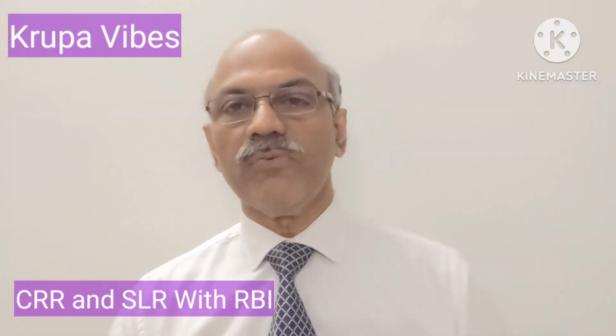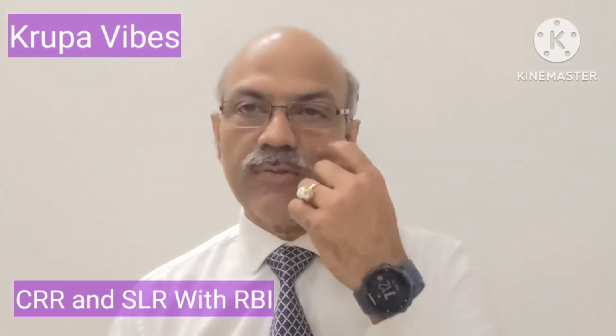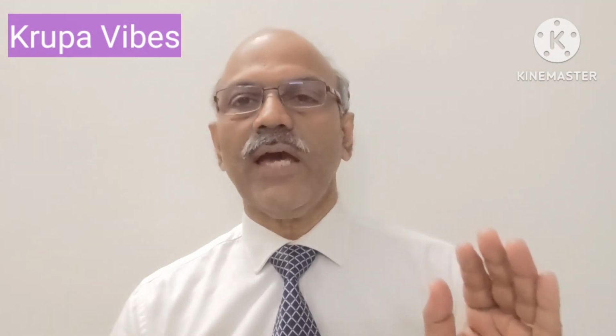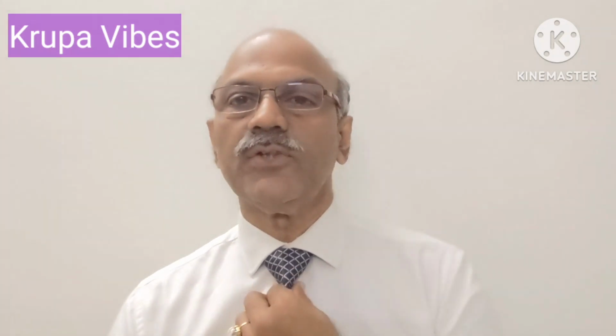These are the two terms which bankers normally use when they are talking about the reserve ratios that need to be kept with the Reserve Bank of India. First one is cash reserve ratio. As the name suggests, it should be kept in cash form. Second one is statutory liquidity ratio. This can be kept in any form as suggested by the Reserve Bank of India.